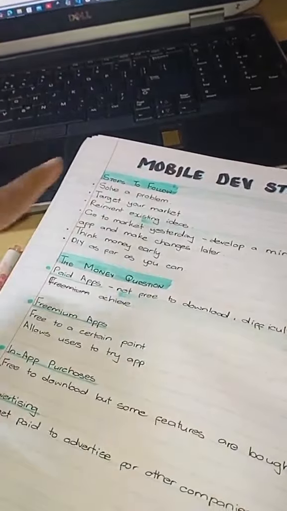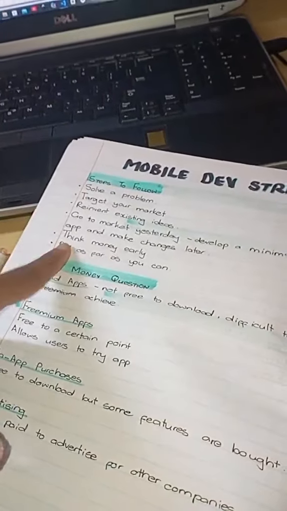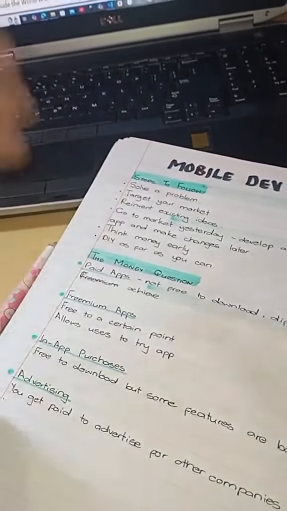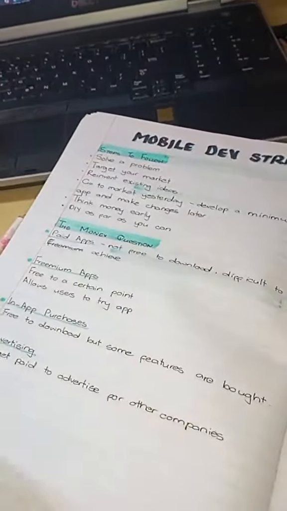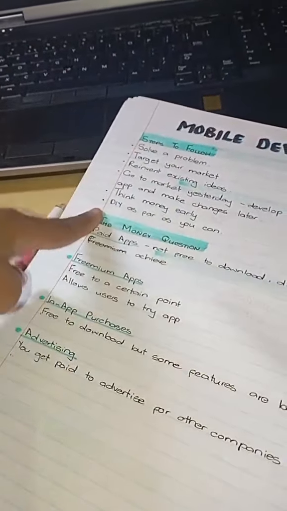Think of how it's going to make money for you as soon as possible, and then try to do it yourself as far as possible, so that you don't have to deal with developers that you paid disappearing and things like that. And then the other part, how can you actually make money from an app?